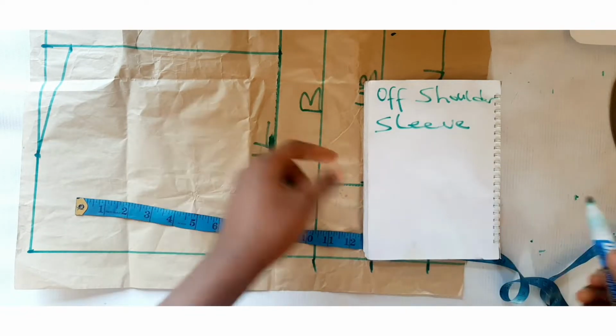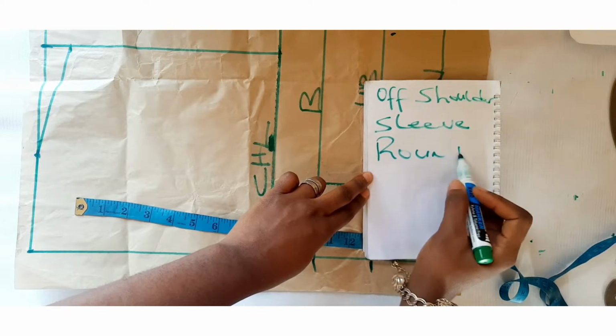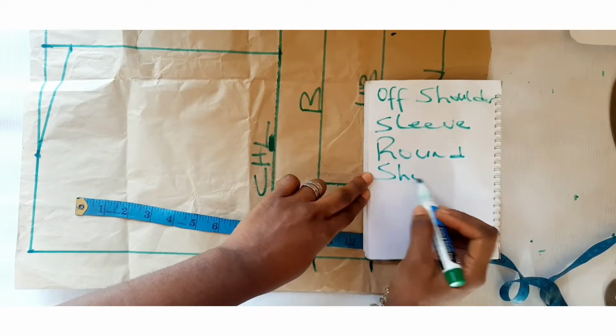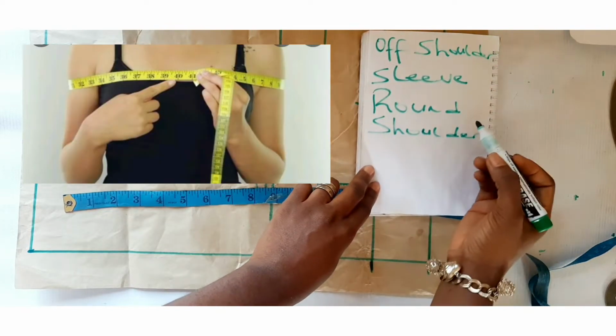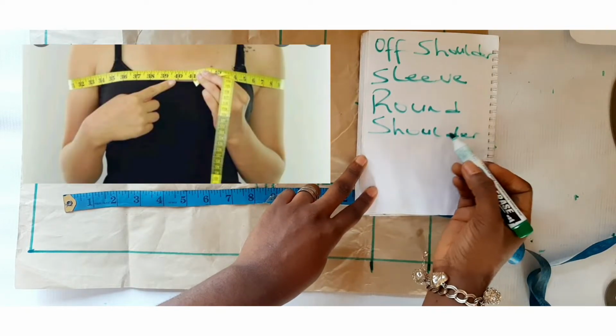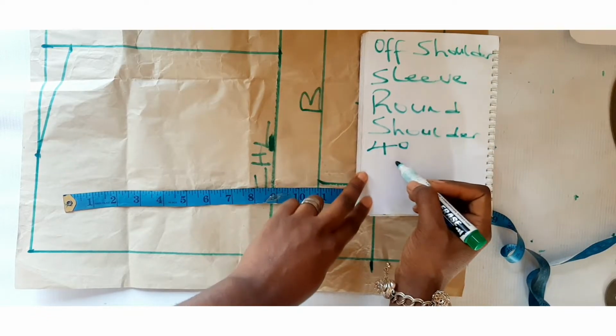You're going to measure your round shoulder. If your round shoulder is 40, you put it here.